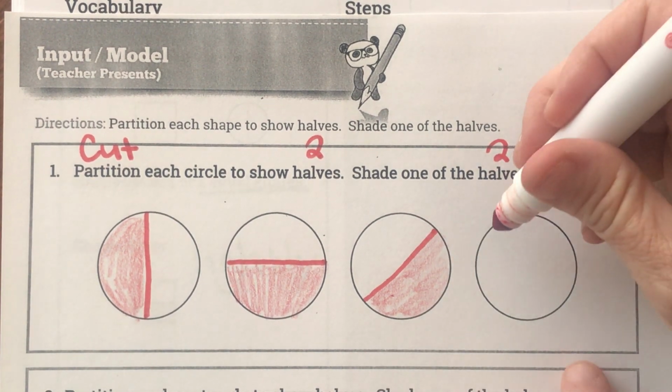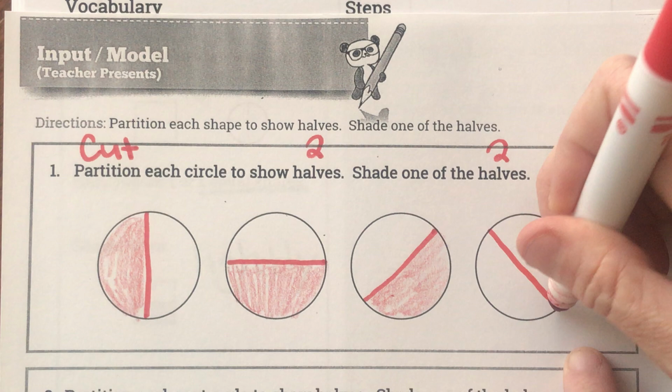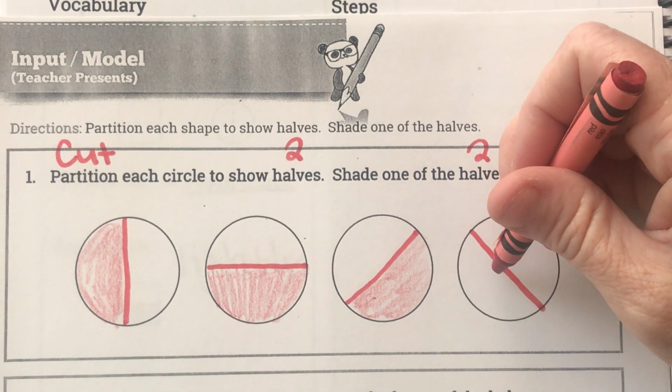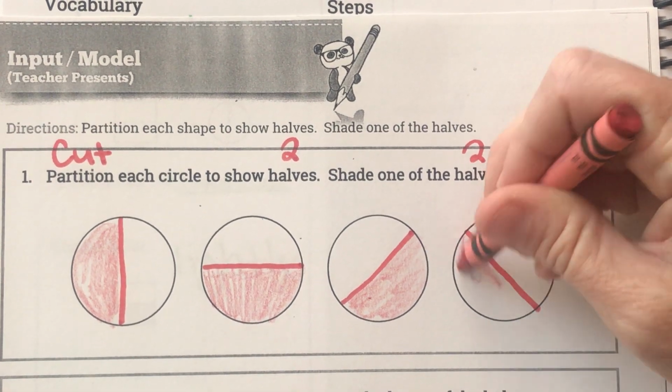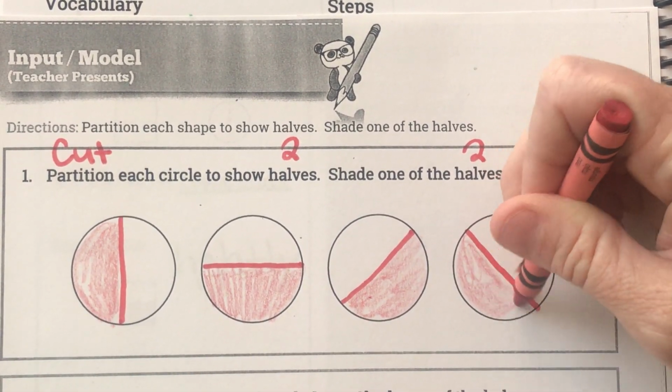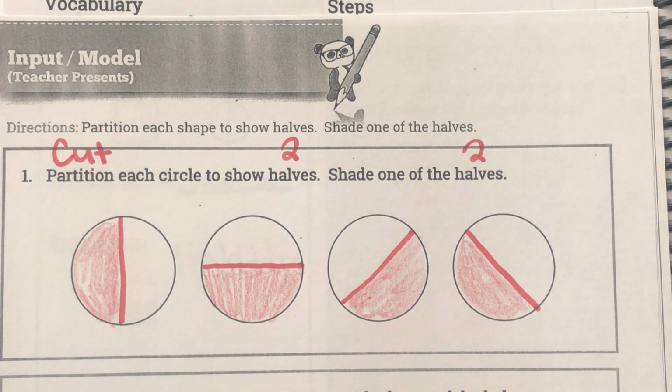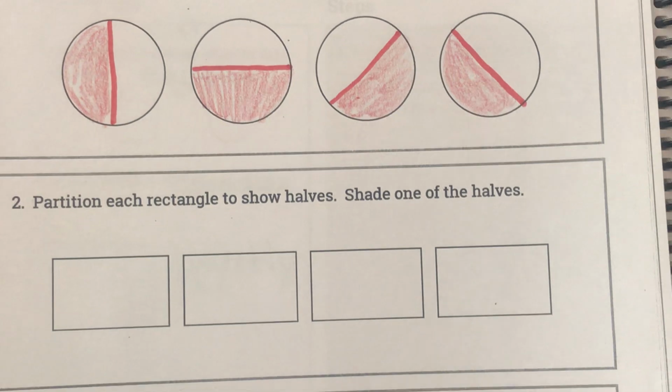And I could have even done it diagonally this way. So there's lots of ways that I could have divided it or partitioned or cut it fairly. But the goal is just to make sure your shares are fair. Okay, let's see another one.